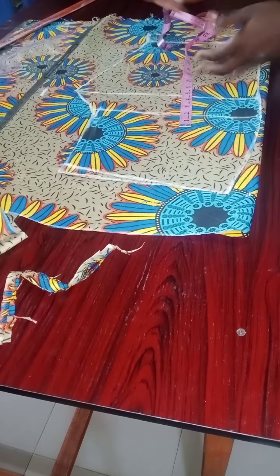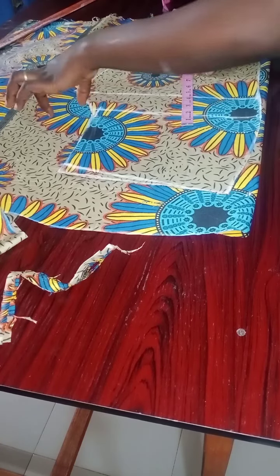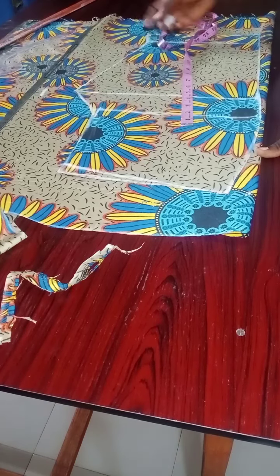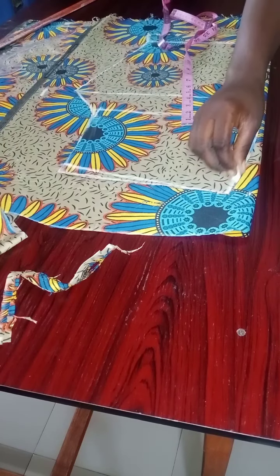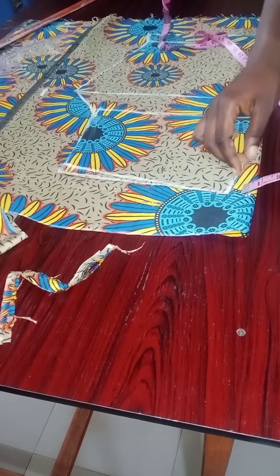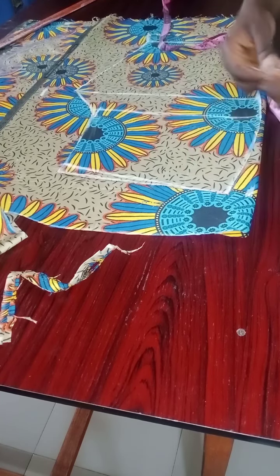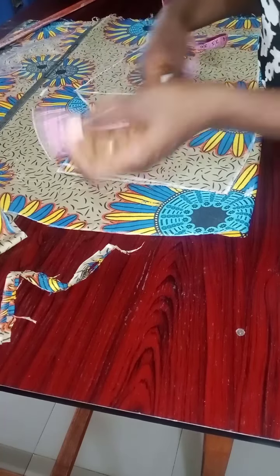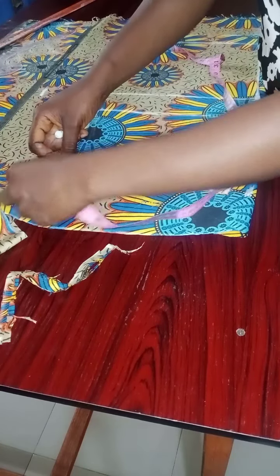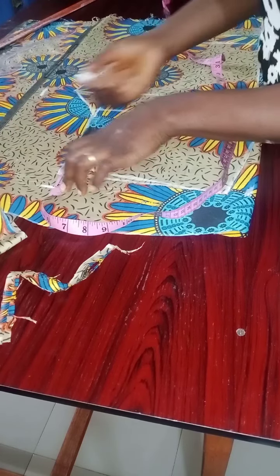I don't need to add any other allowance to this back side apart from the one I'll be adding here and here. I will not add any other allowance. So I'm going to cut it the same way. And here, that 1 inch I removed here, I'll add 1 inch here. Then here I'll add 2 inches up for the back.